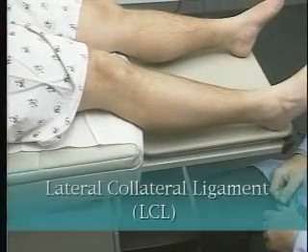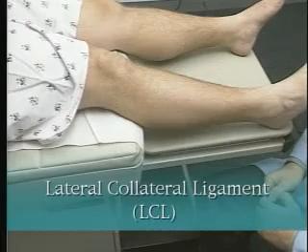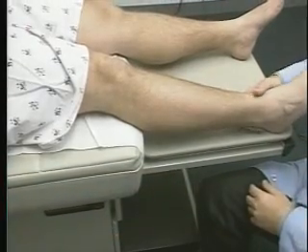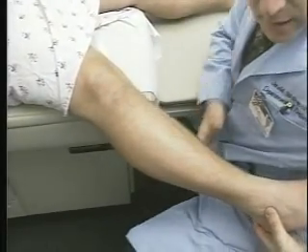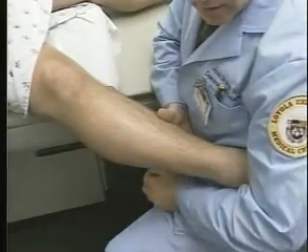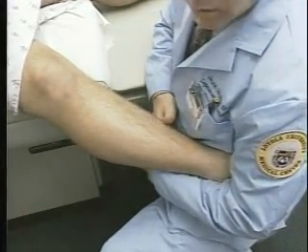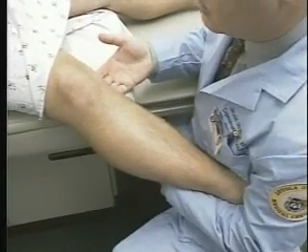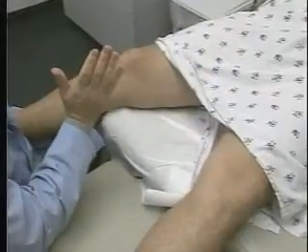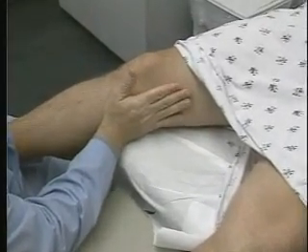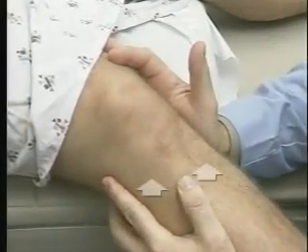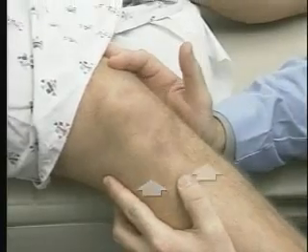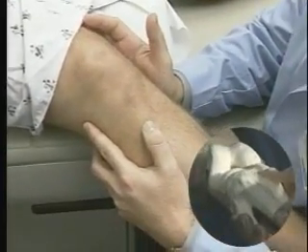Next, we're going to assess the lateral collateral ligament. In order to perform this test, again, the hip is abducted at approximately 60 degrees. The examiner catches the foot, again, in order to perform stability and some leverage. The knee is gently flexed approximately 20 degrees. Palm of the right hand is placed on the medial aspect of the joint, and there's a force generated medially. Any instability noted indicates injury to the lateral collateral ligament.